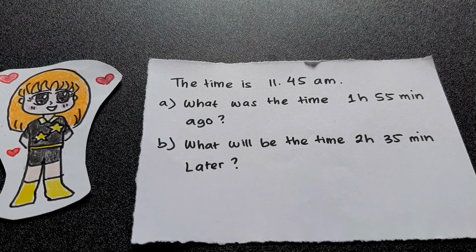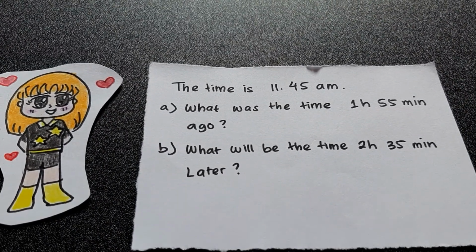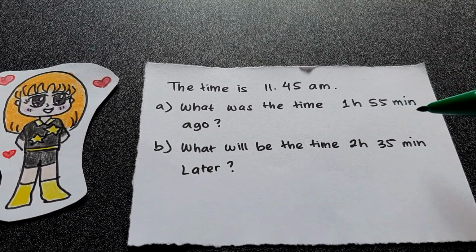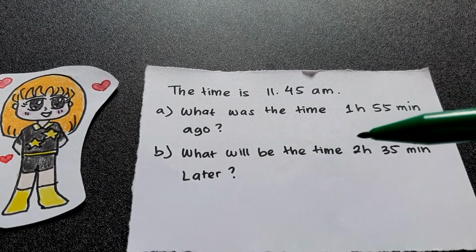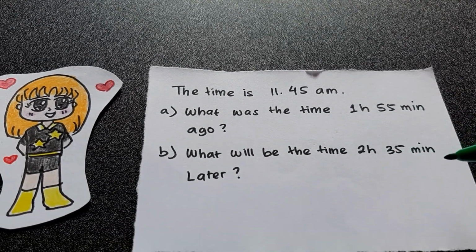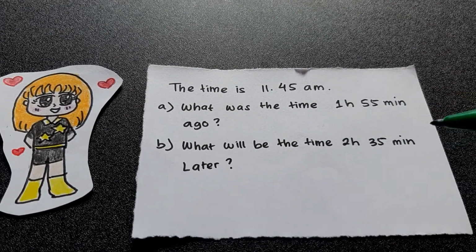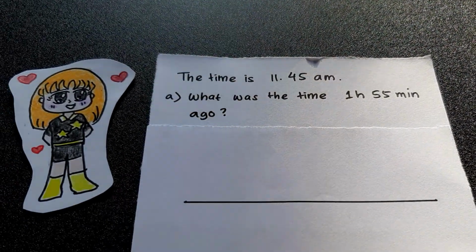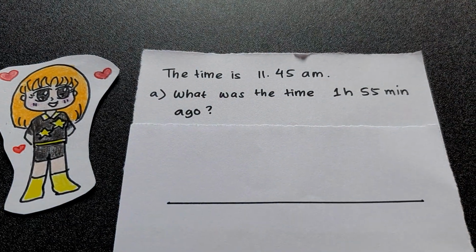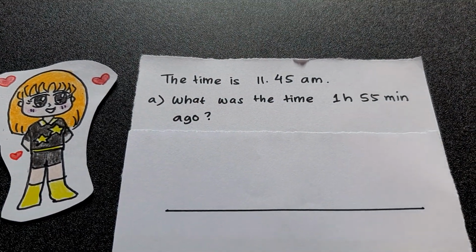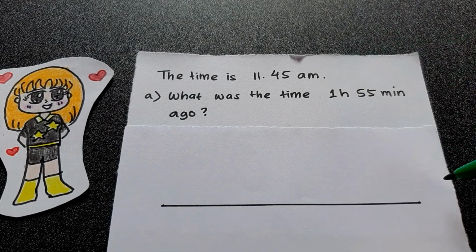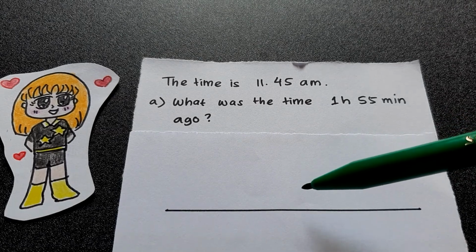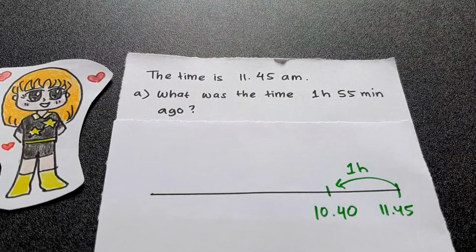Yes. The last question. The time right now is 11:45 a.m. What was the time 1 hour 55 minutes ago? What will be the time 2 hours and 35 minutes later? Let's go to question A first. The time is 11:45. What was the time 1 hour 55 minutes ago? It means this one is the finishing time, or the ending time. And we have to go backward 1 hour and 55 minutes.